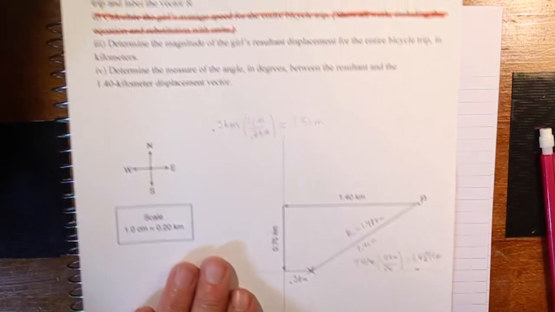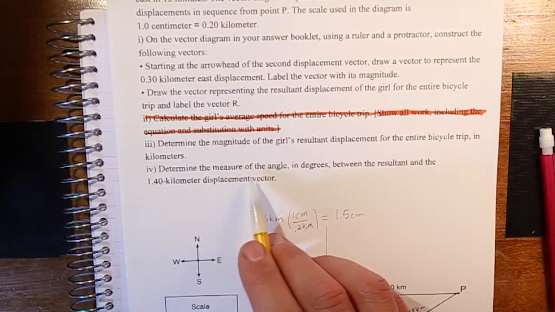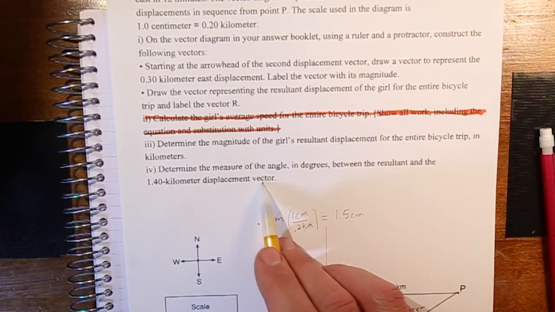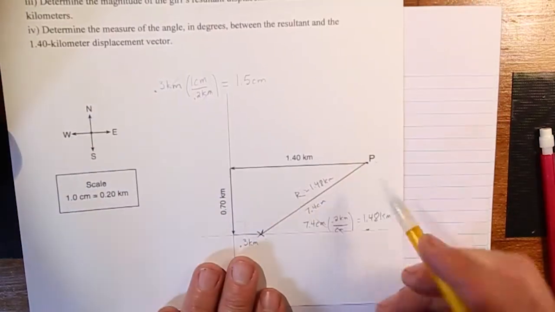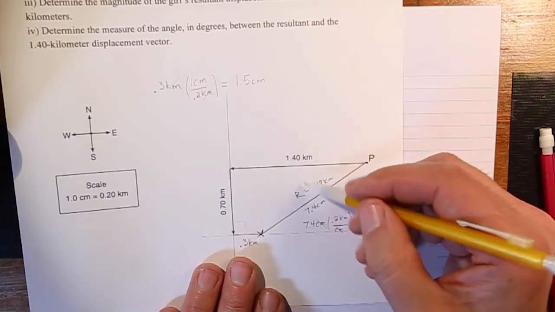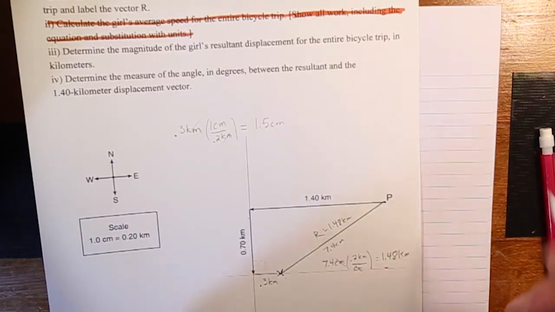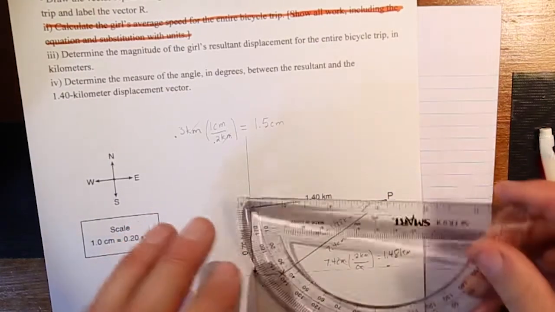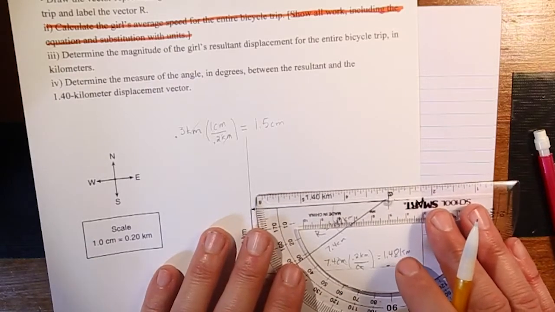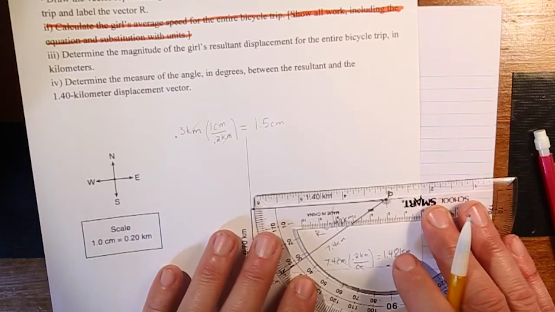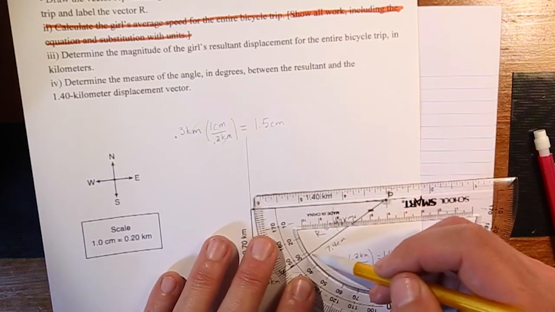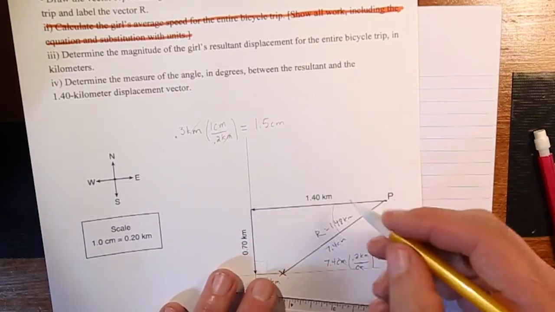Our last question here is determine the measure of the angle in degrees between the resultant and the 1.4 kilometer displacement vector. Okay, so here's our resultant, and here's our 1.4 kilometer vector. So we're trying to find this angle in here. So we can line this up with point P, and we can come out here 10, 20, 30, and we're at about 32 degrees.